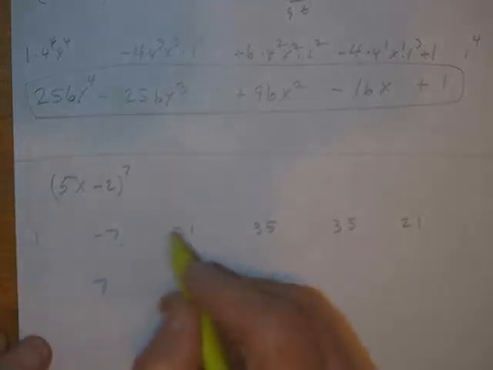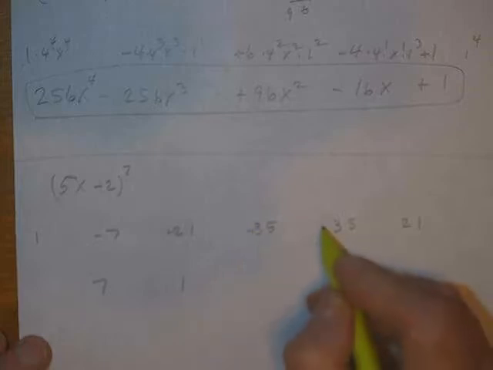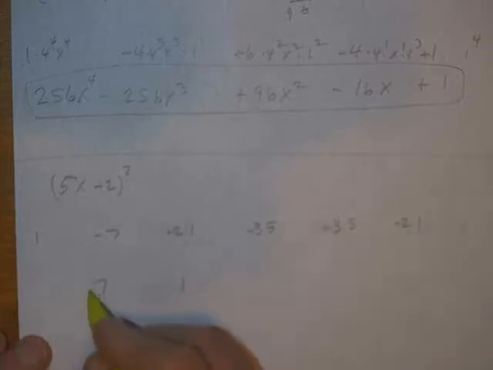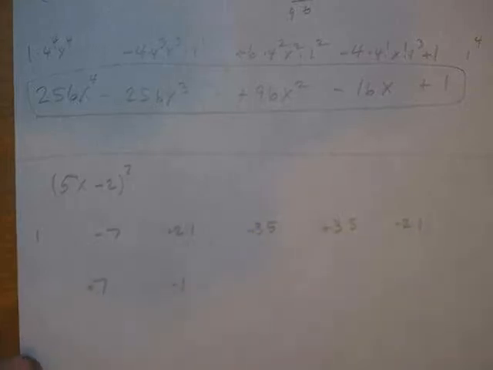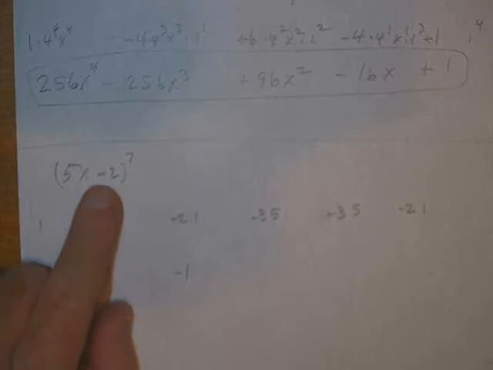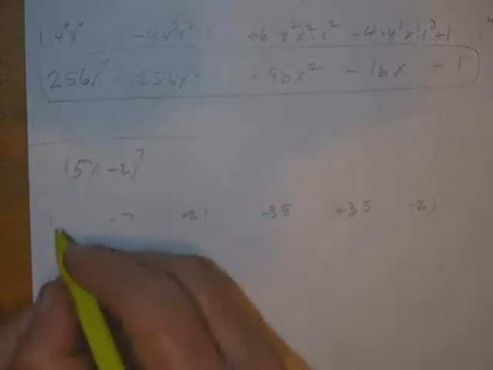Let's see, positive, negative, positive, negative, positive, negative, positive, negative. I got all the signs, just alternate your signs if it's negative.